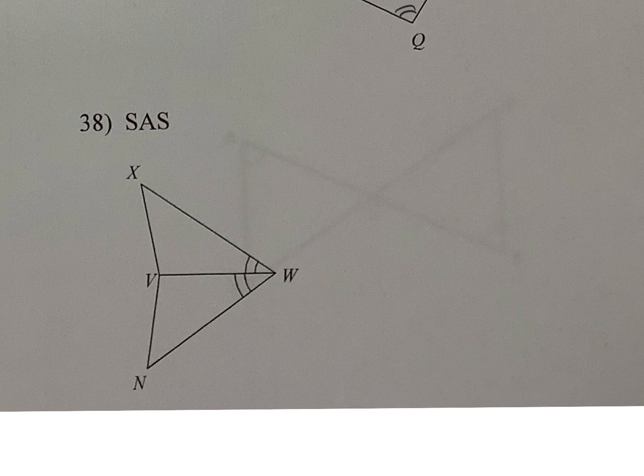38. Side, angle, side. Well, we have the reflexive side. So mark it. There's your reflexive side. And the angle is in between both sides. So the angle is attached to both sides. So that means it has to be XW and NW.